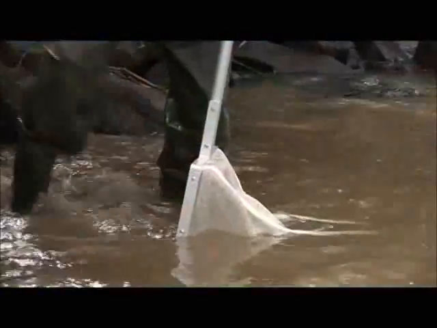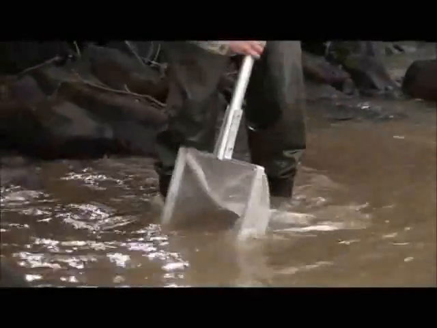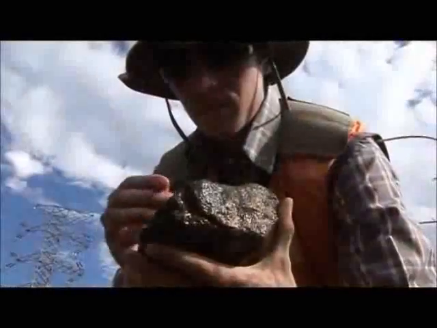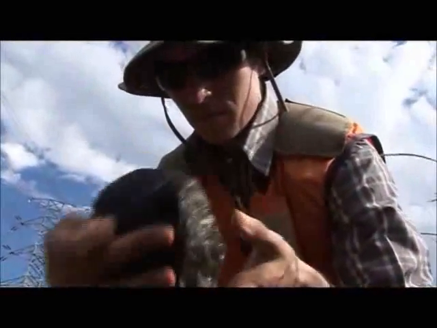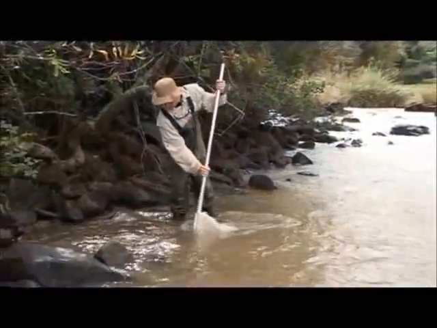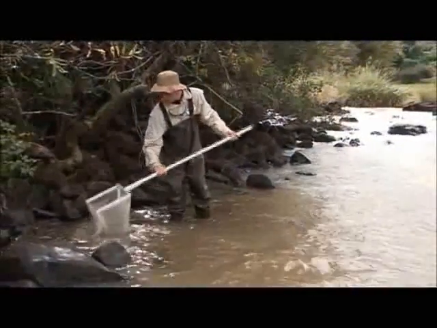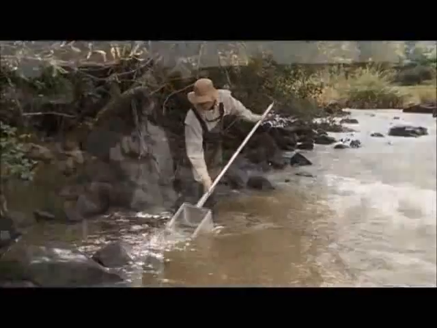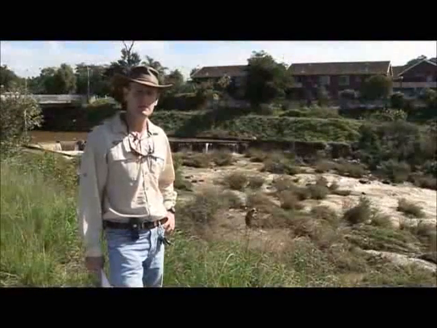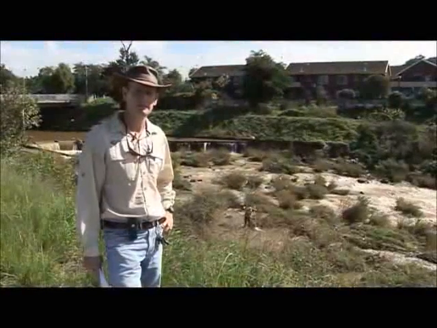And again, we'd work that, kicking across them, disturbing them, turning them over with the feet, with the hands, rubbing them, dislodging anything that's attached to them, and then moving the net through there vigorously, picking up anything that is in the water column once the stones have been turned over and dislodged.